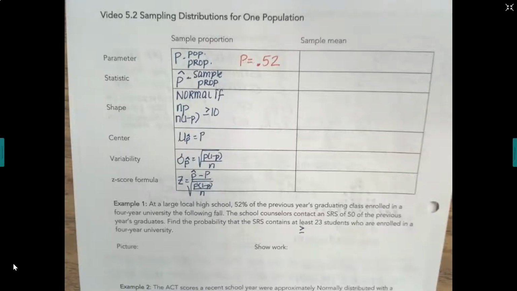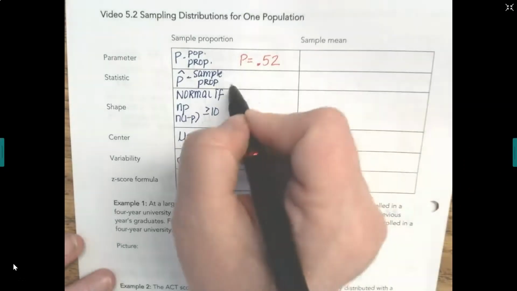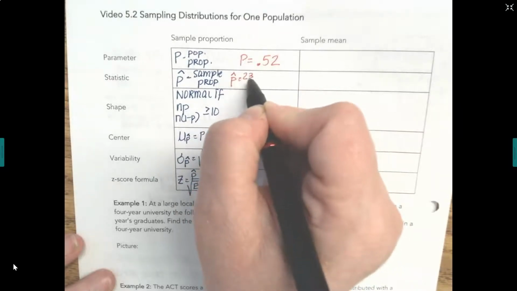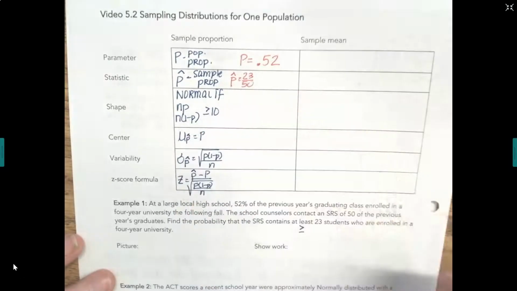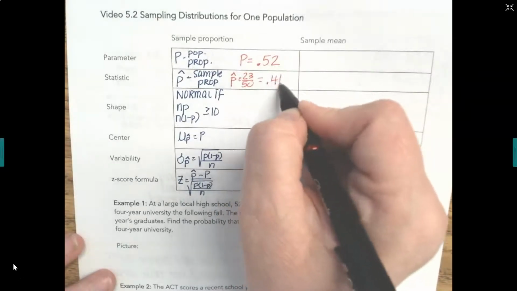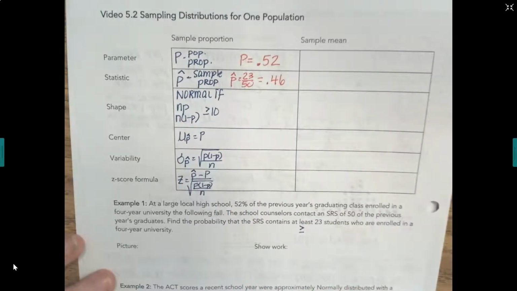Now, from all of those people who graduated last year, the counselors contacted 50 of them, and we're curious about at least 23 who are enrolled in a four-year university. So for our P hat, remember we don't want naked numbers, so I'm going to show where I get the number. 23 out of 50 would give us a P hat of 0.46. So I've got a number to work with there.